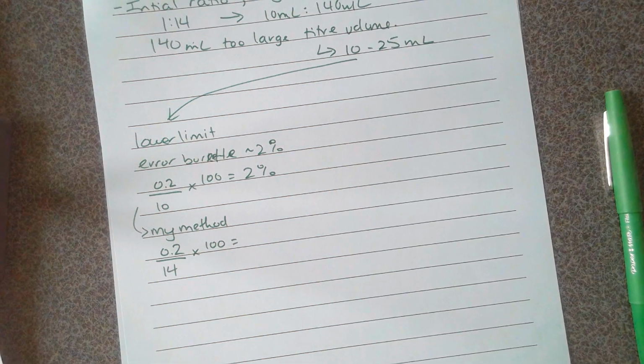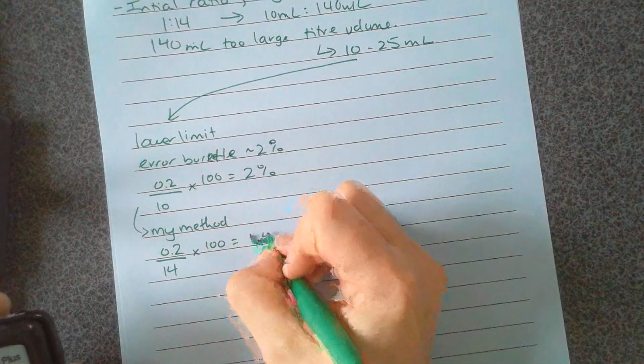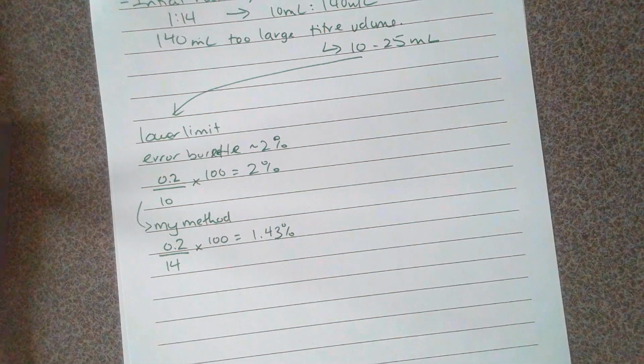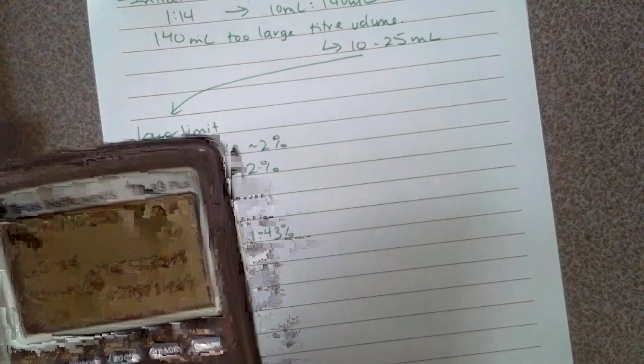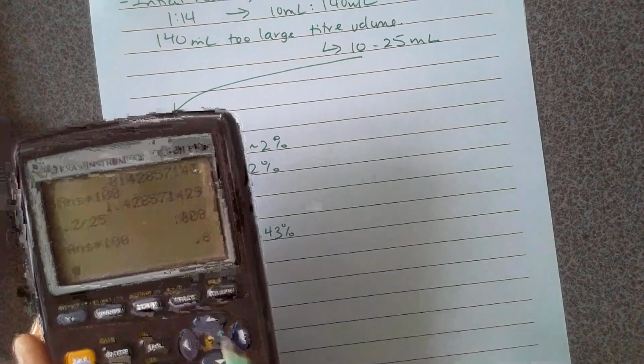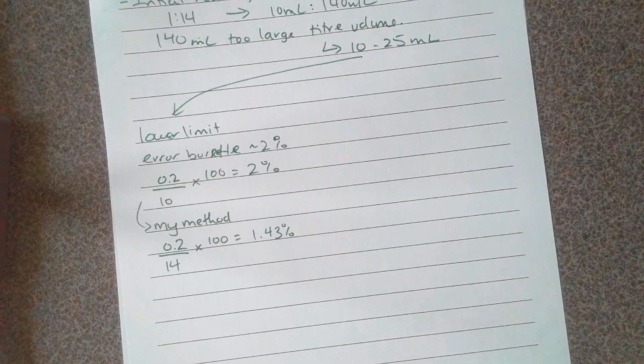If I do 0.2 divided by 14 times 100, my error then is going to be 1.43. So that's pretty good. The higher my titrate volume, the smaller that error becomes. So if I had it at 25, 0.2 divided by 25 times 100, I would have a 0.8% error. Are we okay with that so far?